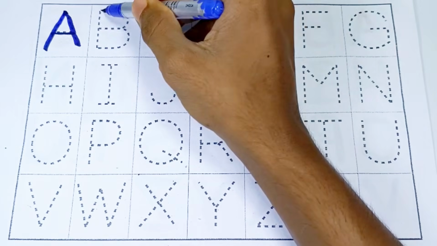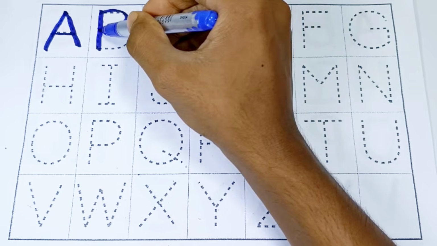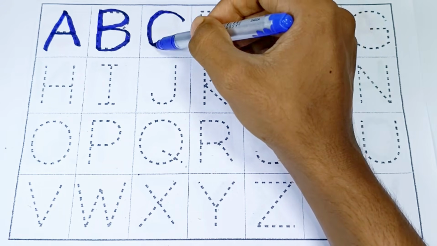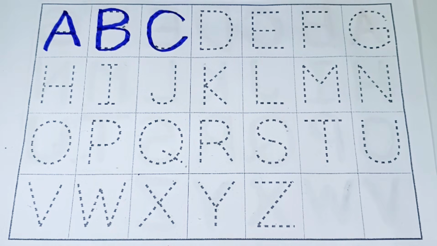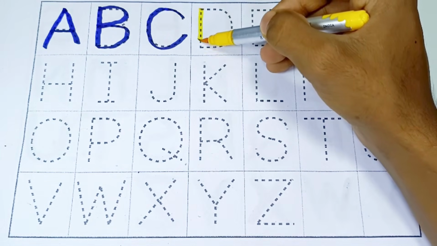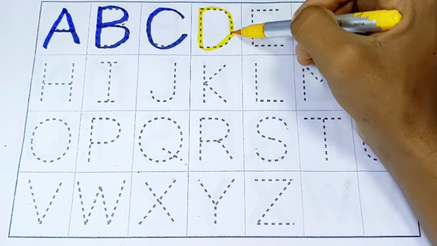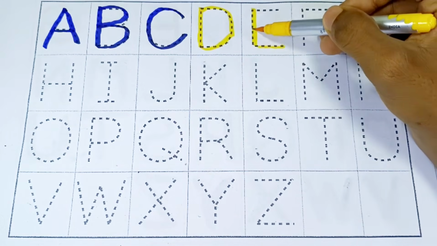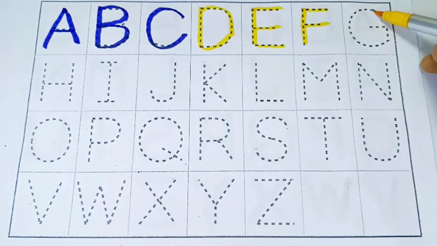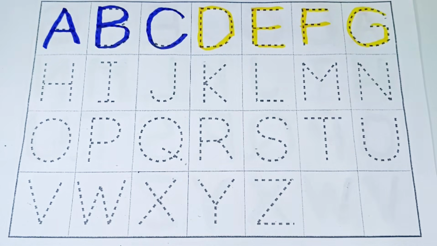A for apple. B for ball. C for cat. Kids, now you draw D and use yellow color. D for dog. E for elephant. F for fish. G for God. Now you draw H and use light green color.